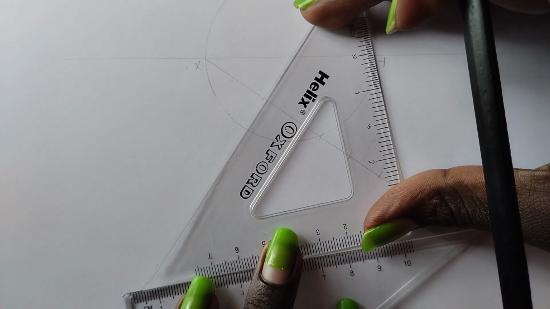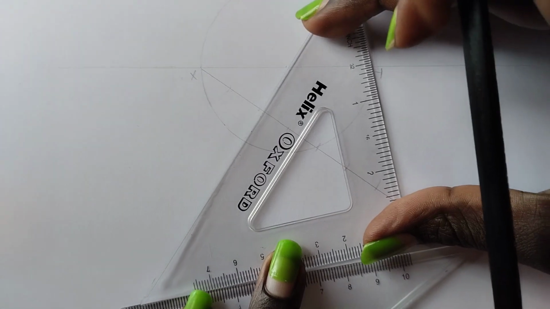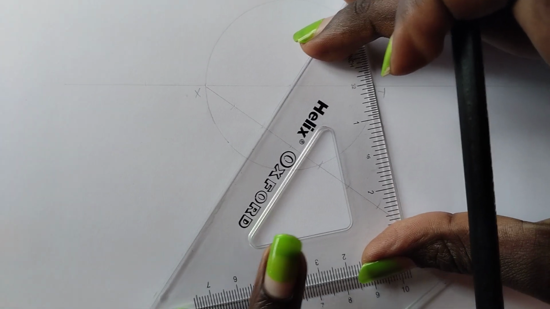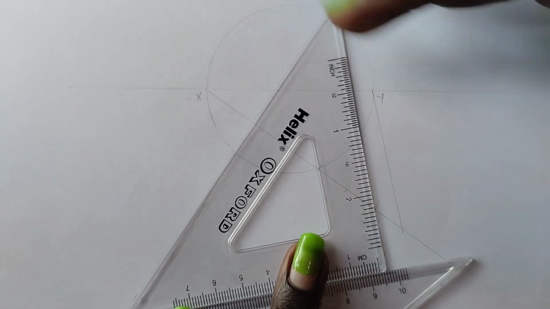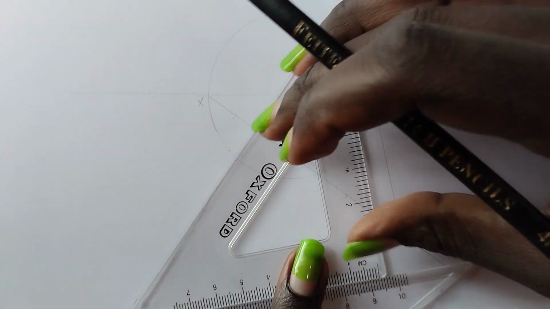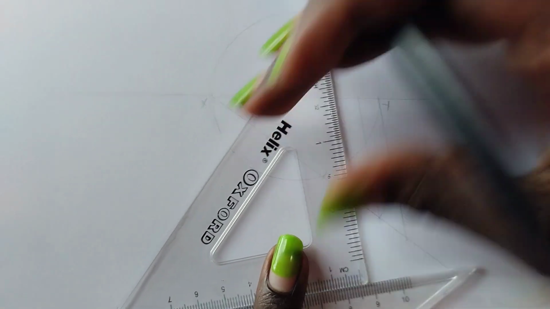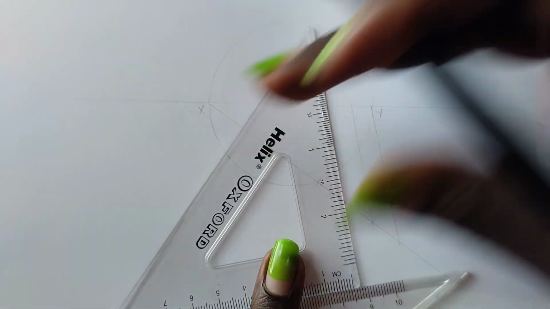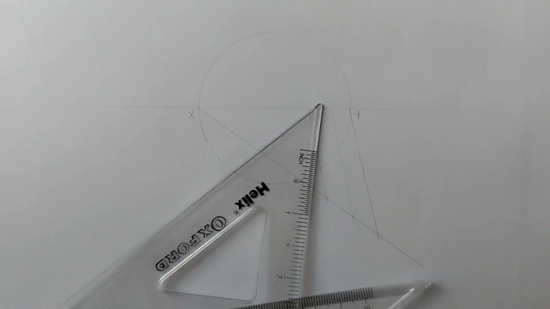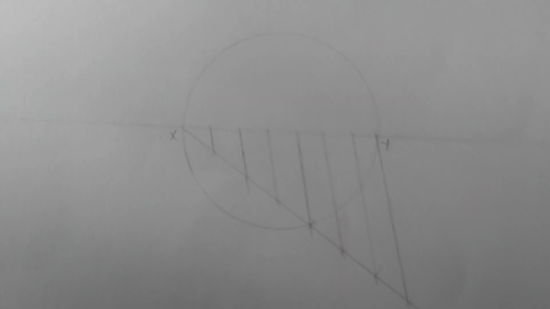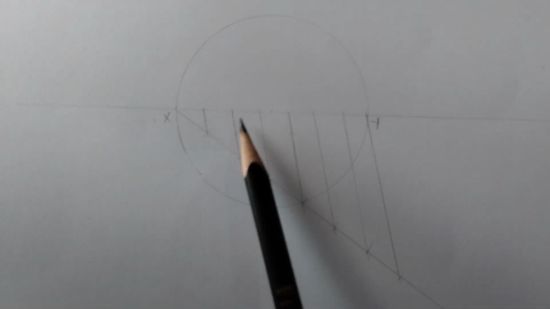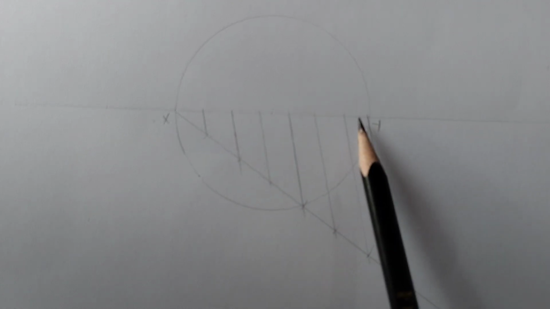Ensure it's really lying on that last division. Make sure you begin from the furthest point. So I've divided my line xy into 7 equal portions. So you can count 1, 2, 3, 4, 5, 6, and 7.